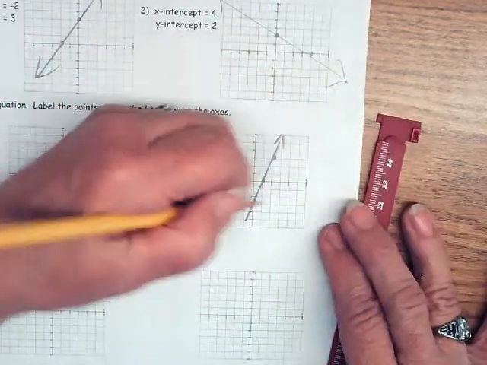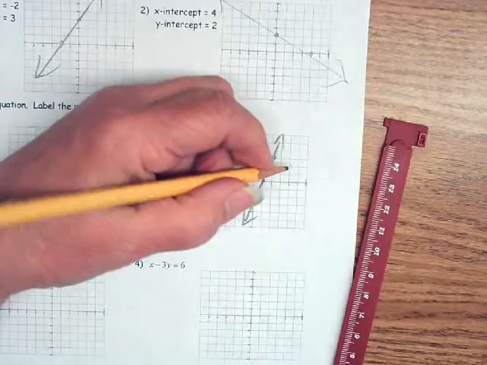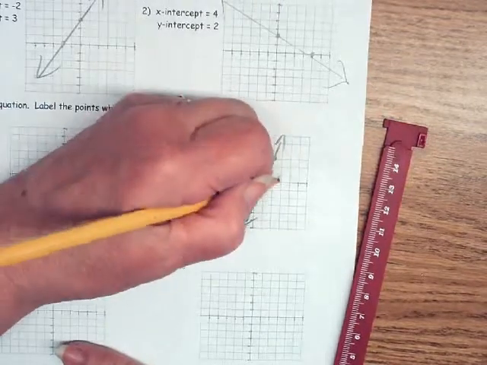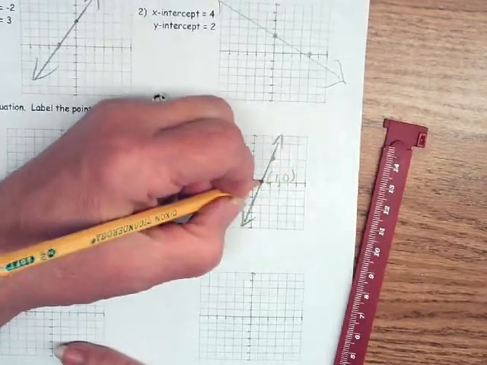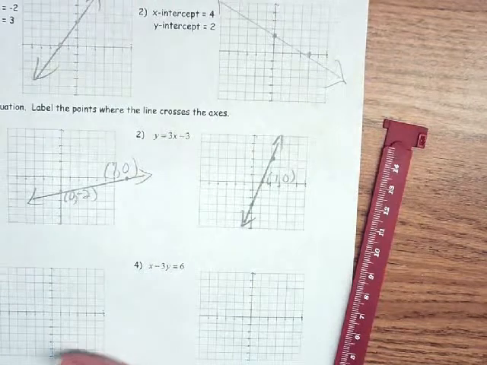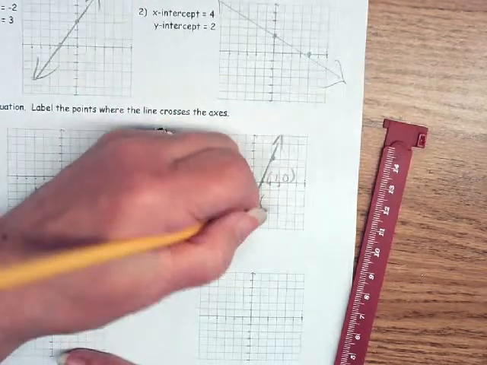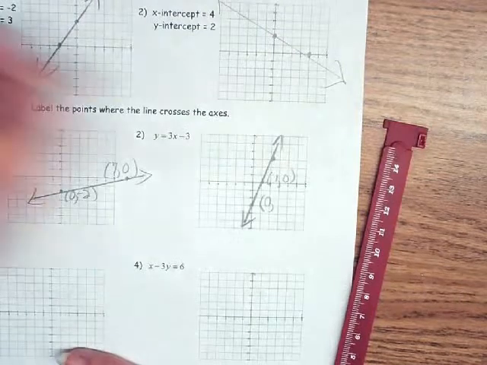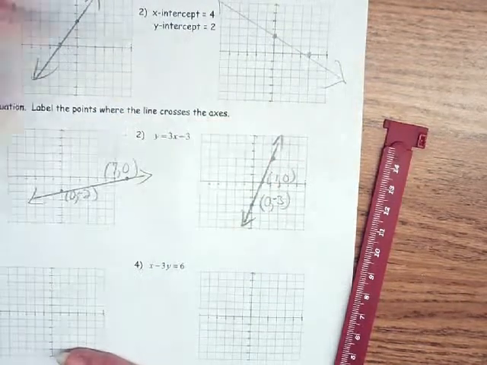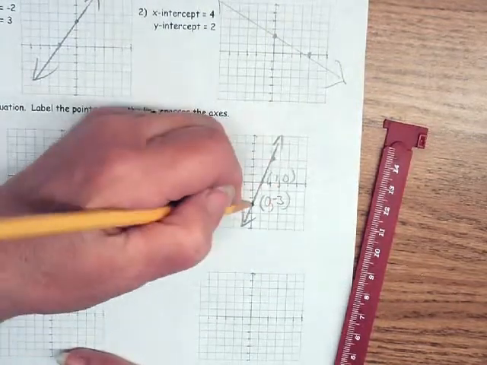And if we're still looking for the x and the y-intercept, the x-intercept is at 1, 0. The x-coordinate is 1, the y-coordinate is 0. The y-intercept, the x-coordinate is 0, the y-coordinate is negative 3. That's this point right here.